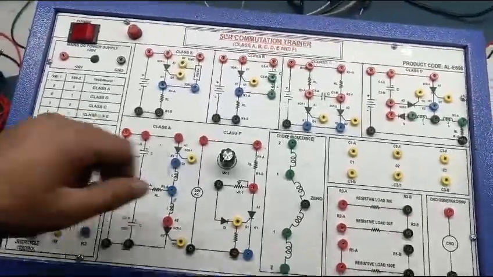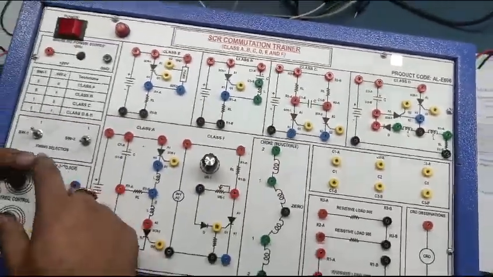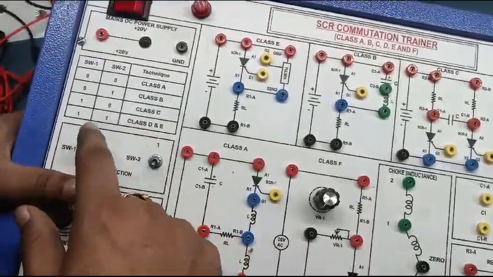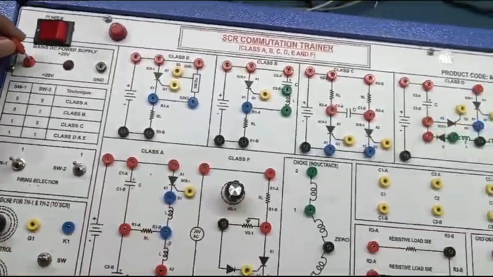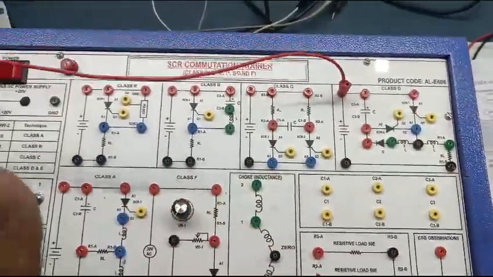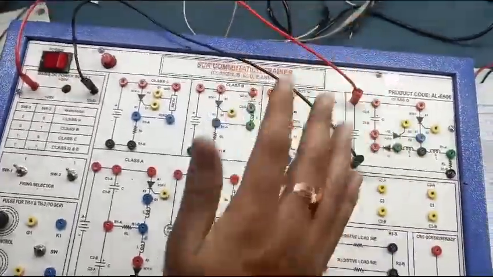Now sir, we have moved to the class D commutation method. First of all we have to change the firing selection mode. D and E, they both are switches in the 1-1 position. Now first of all we have to connect the DC power supply from positive to positive and ground to ground.